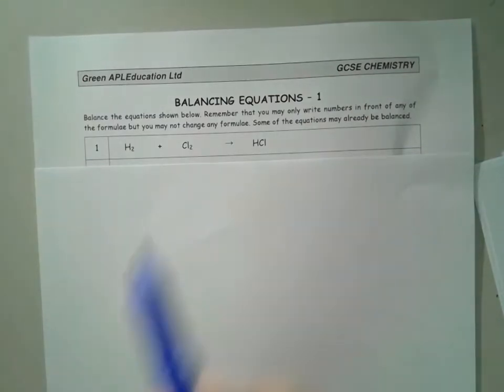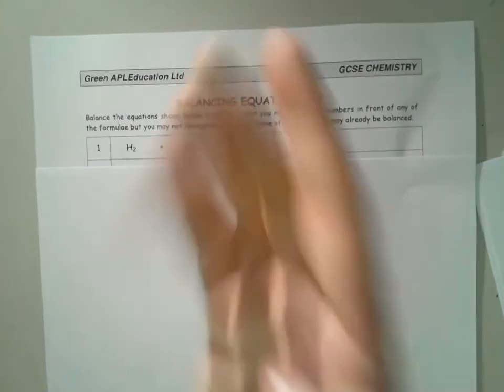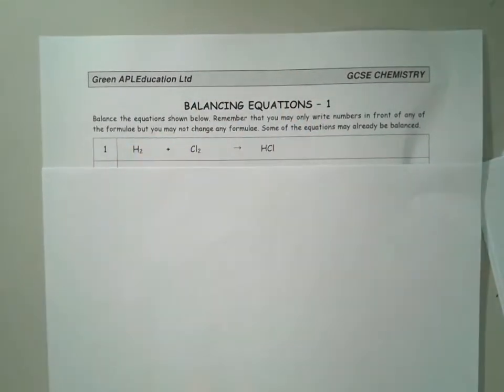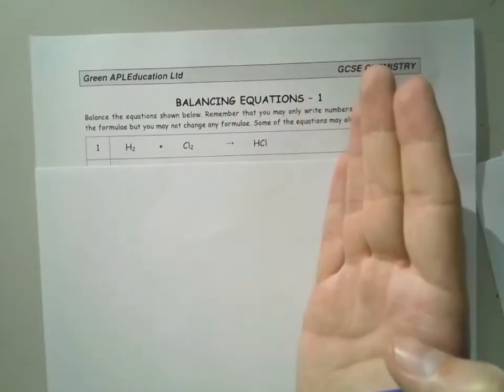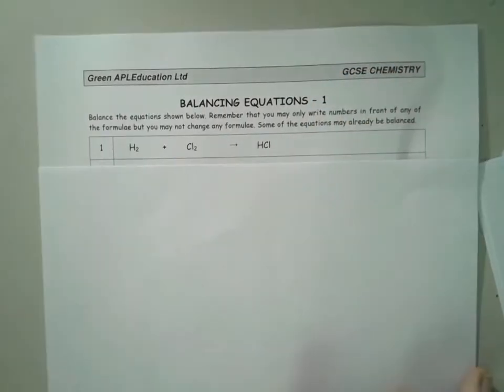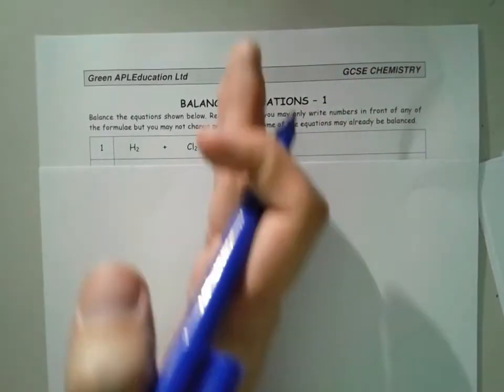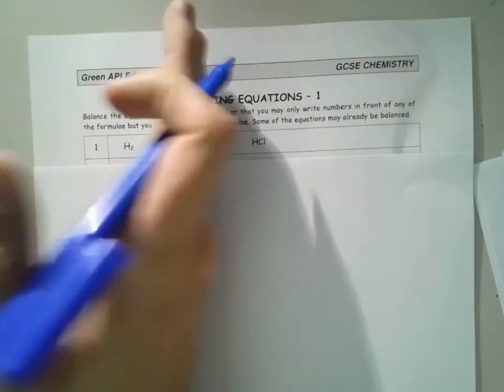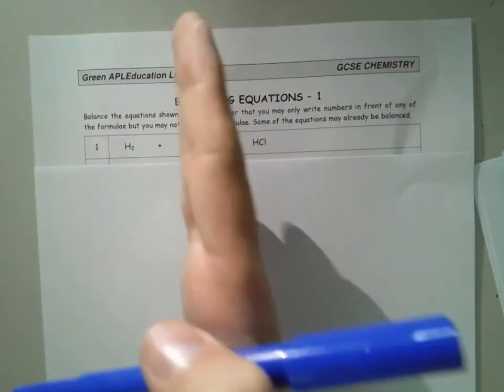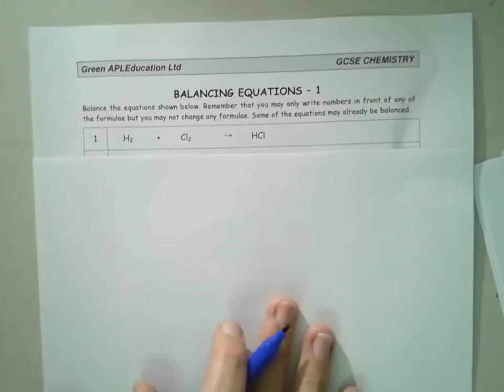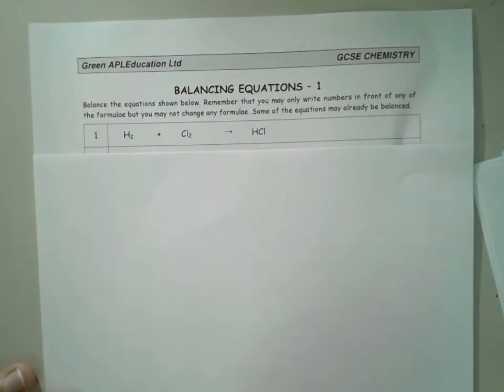Balancing an equation just means that the number of atoms of the reactants on the left-hand side has to equal the number on the right-hand side. This pretty much just follows the law of conservation of mass, where the number of atoms on this side needs to equal the number on this side. So I'm going to begin with the first equation.